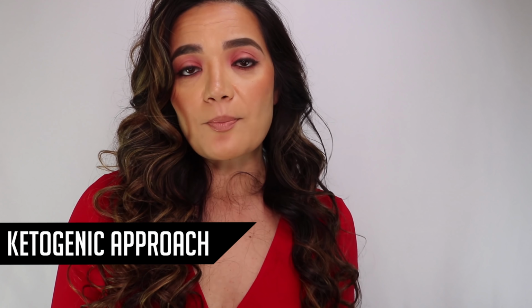Another common approach to macros, which a lot of my clients do, and I've done at points in the last few years, is the ketogenic approach. Now, this is ideal for those who are pre-diabetic, who may have insulin resistance, PCOS, or really struggle with carbohydrates. So pick between those two.